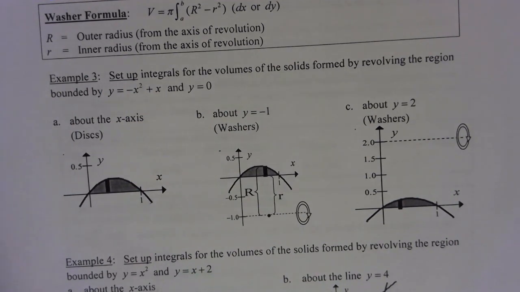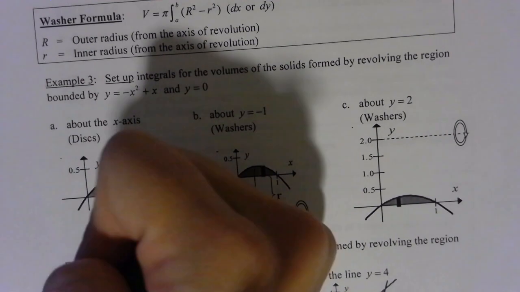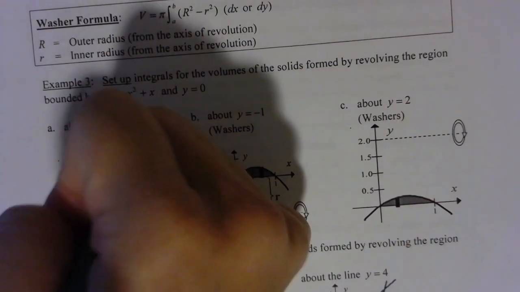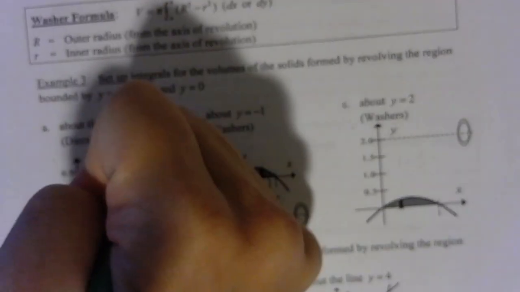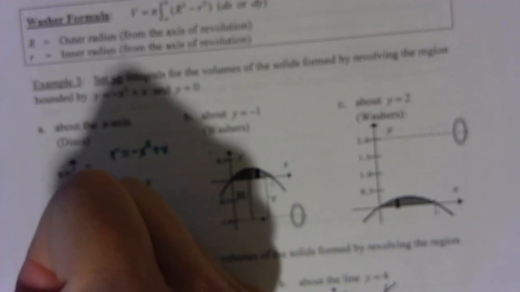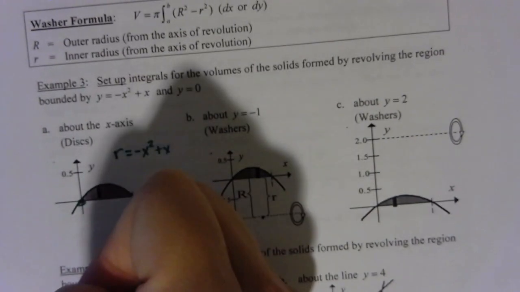So when we think of this, we have to remember that this graph is the radius, okay? So our r does equal negative x squared plus x. We also then need to find our boundaries. Using this graph, this is nice because we have from 0 to 1.